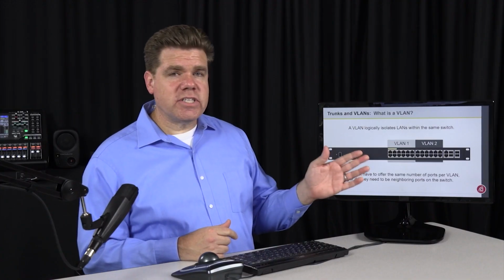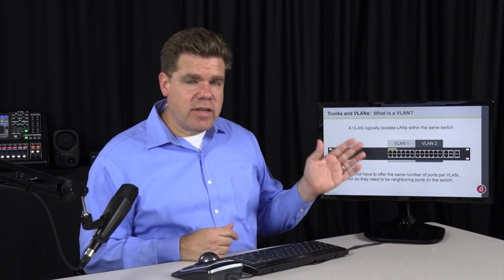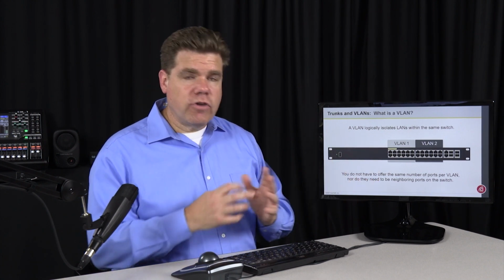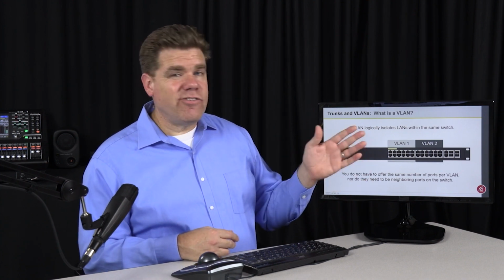It's worth noting that ports on the same VLAN do not have to be neighboring ports on the switch. You can randomly assign them any way you like. But when I'm drawing this, I just draw it this way so that it's easier to visualize.